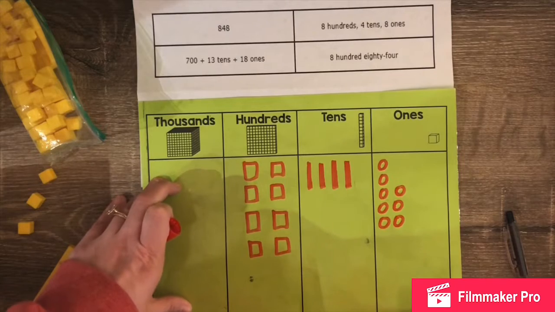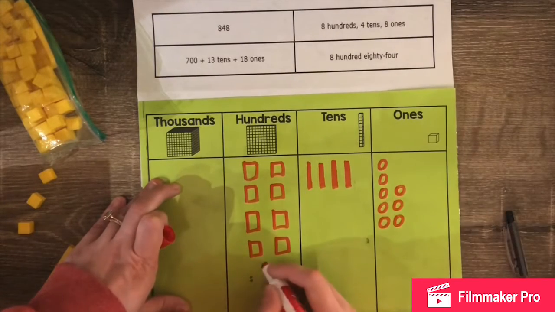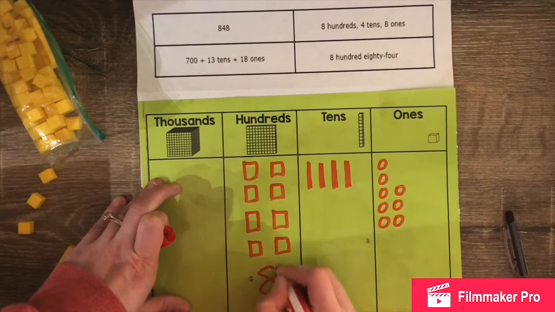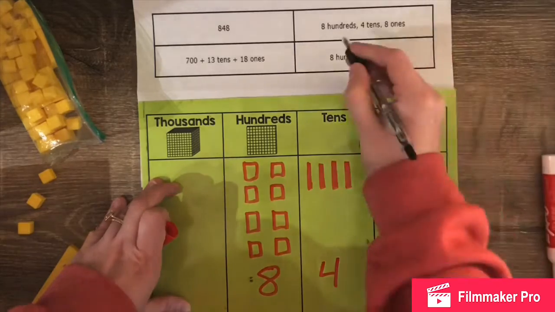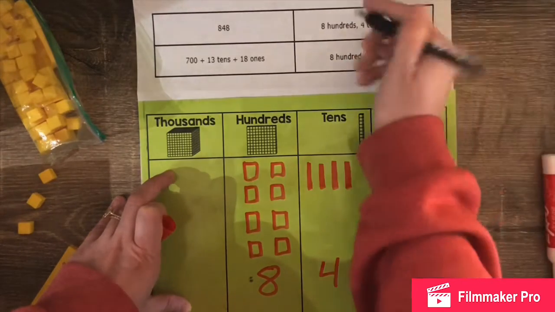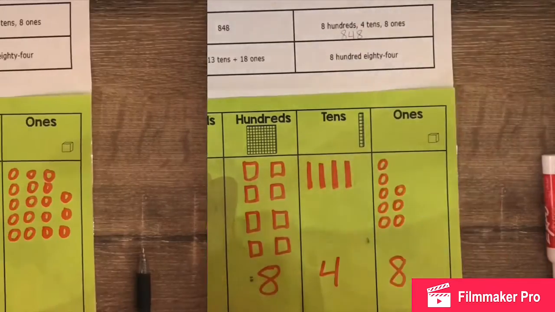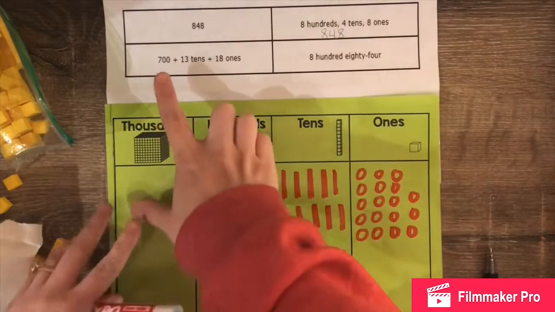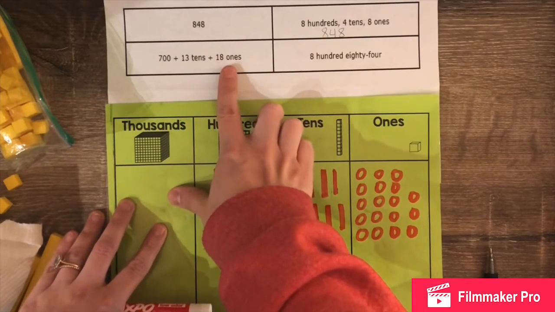What number does that make? You are right. That makes the number 848. So I'm going to go ahead and write on my paper that this number in standard form is 848.